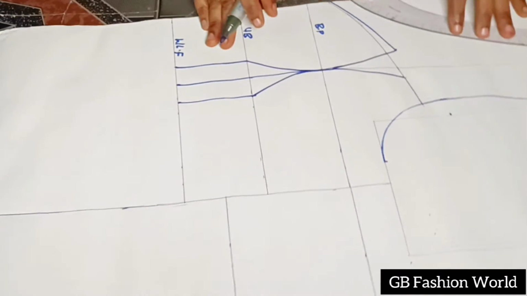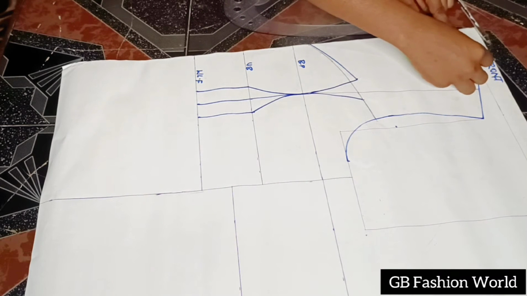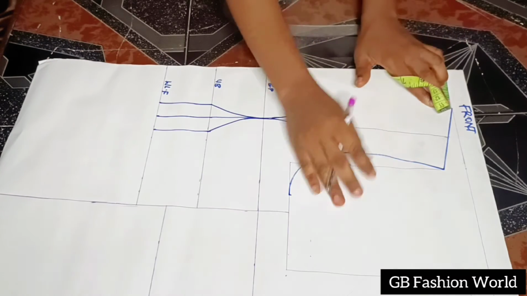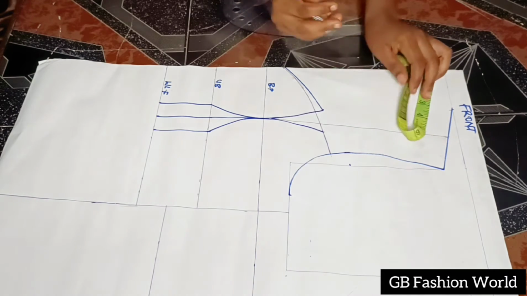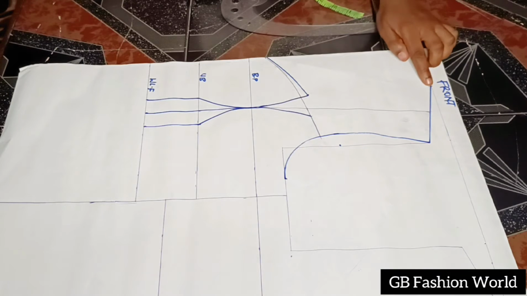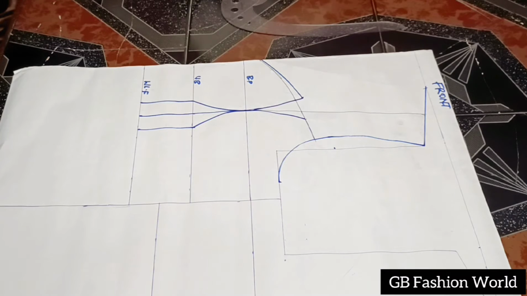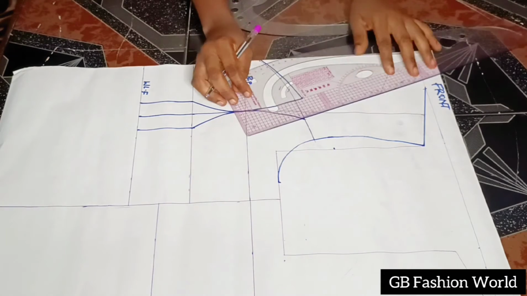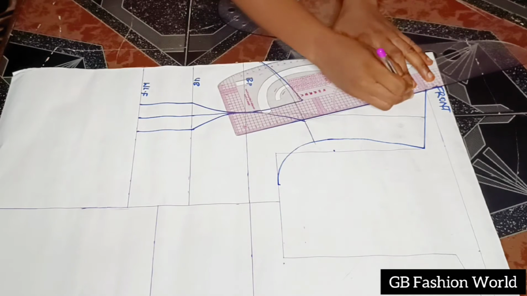So this is what we have. For the Queen Anne neckline, you want to come here. You can use 2.5 or 3 inches. For me, I'll be using 3 inches for the neckline width. So you mark 3 inches like this. Did you see? Once you are done marking, from here you connect to this point. From here you connect to this point. That's very simple, right? So you connect to this point. That's very simple. Did you see?